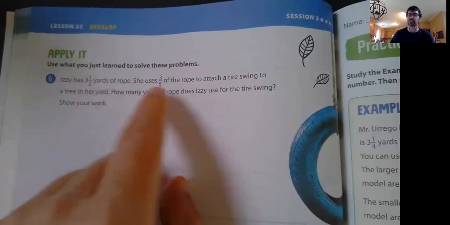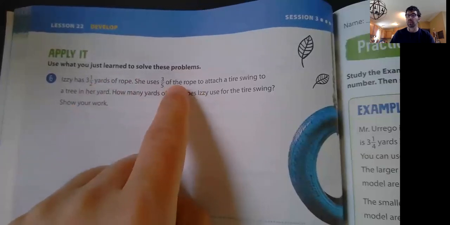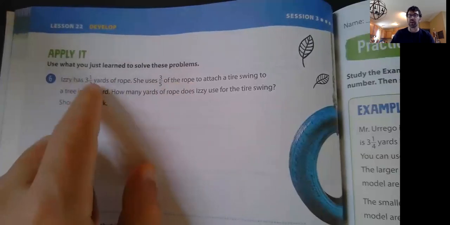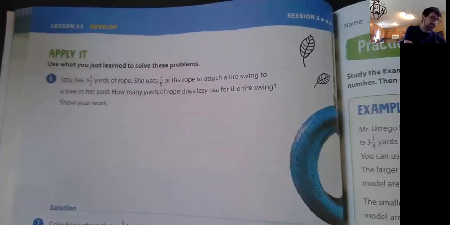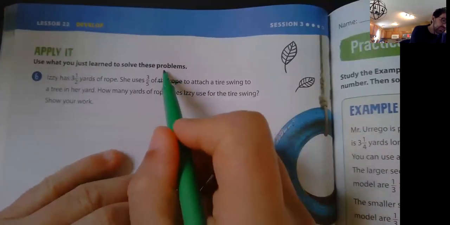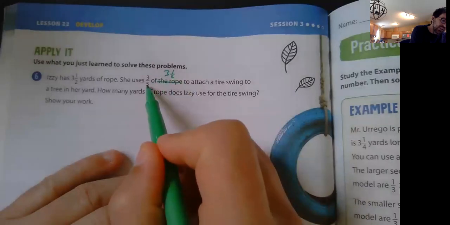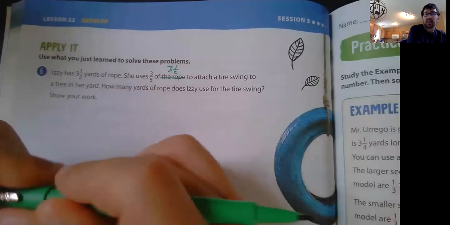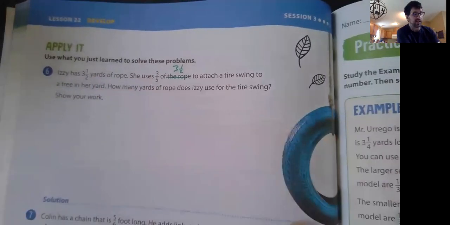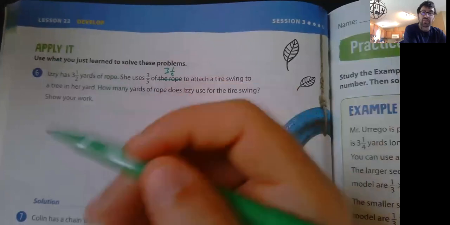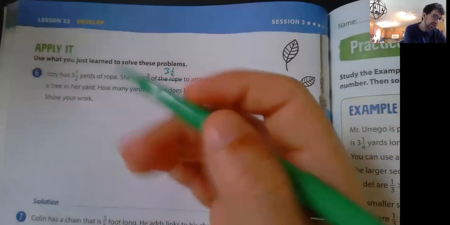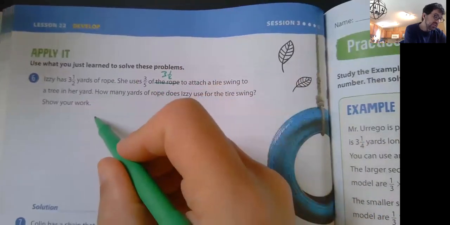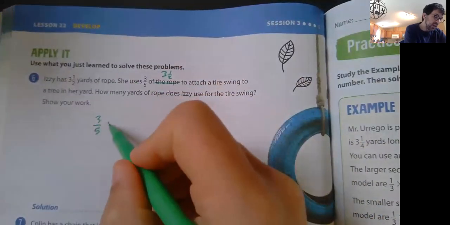We could replace the words "of the rope" with 3.5. So 3.5 would go here. So 3/5 of 3.5. That means I'm going to multiply, because it's talking about "of," a fraction of something, part of something. So what I'm looking at here is 3/5 times 3.5.